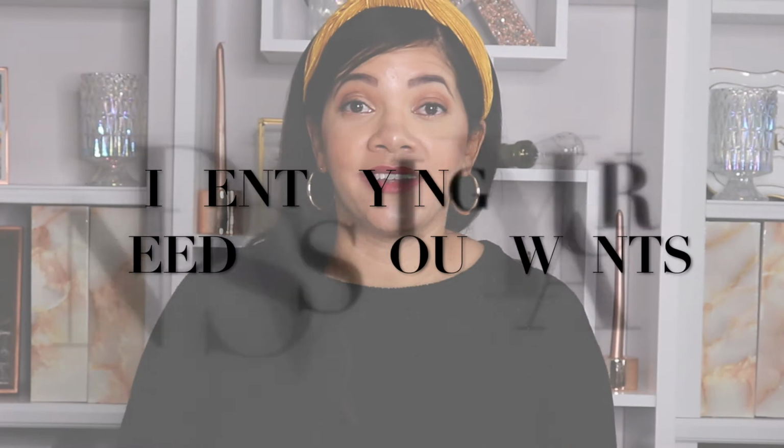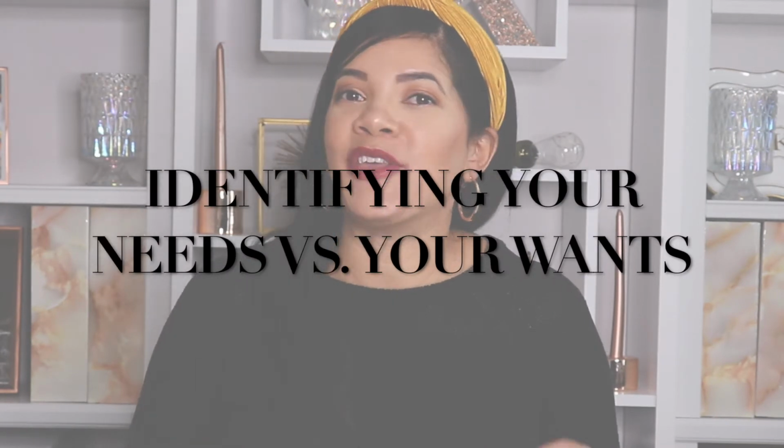Okay, so the first thing we're going to talk about is how to identify your needs versus your wants. They are two separate things, right? We need to figure out the things that we absolutely need and are essential, and the things that we would just want, or consider nice to have. Remember, needs and wants will differ based on everyone's situation, so keep that in mind when you're thinking about what a need is for you and what a want is for you. It is very specific to the person.